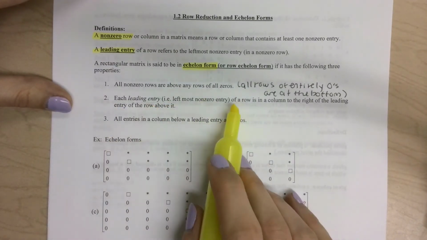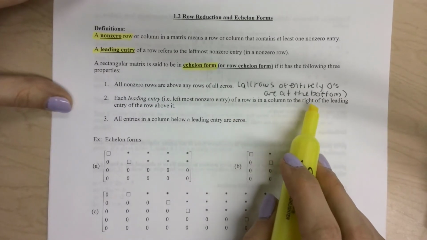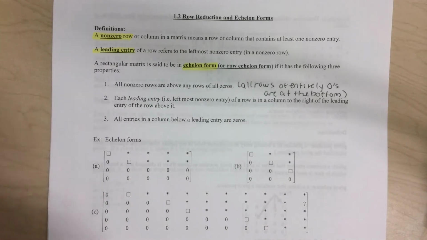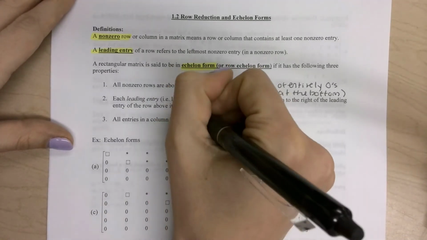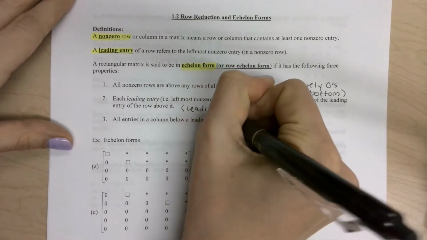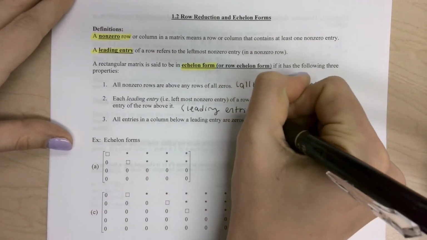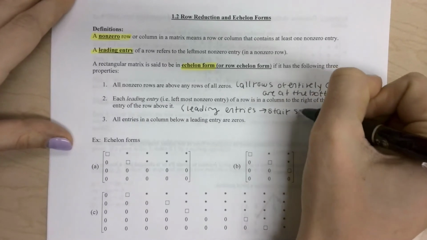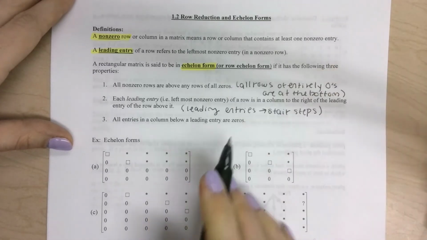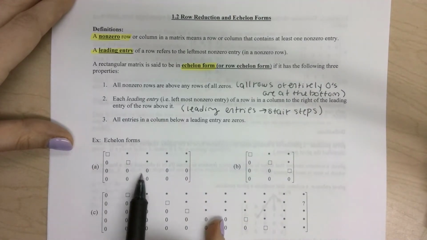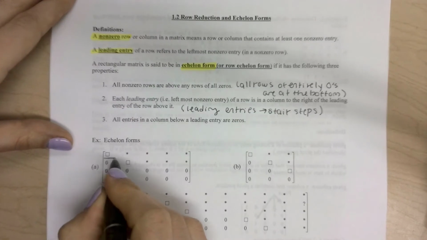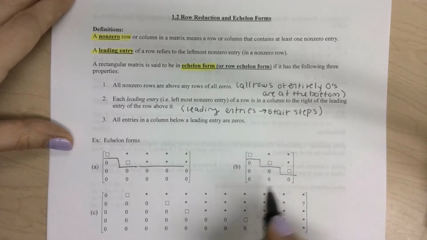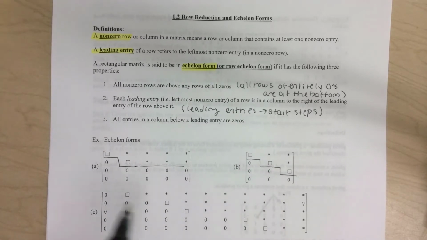Each leading entry of a row is in a column to the right of the leading entry of the row above it. That seems like a complicated way to say that the leading entries make stair steps. Think about the word echelon, which means something about a level, so each leading entry should be on a new level. You could even trace them as you went along. See how they make stair steps as you go down.